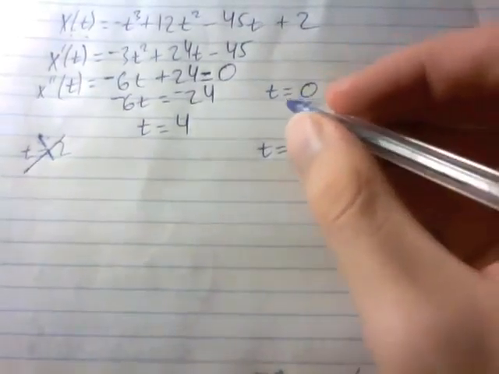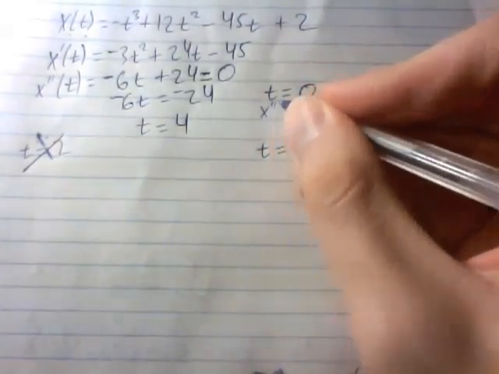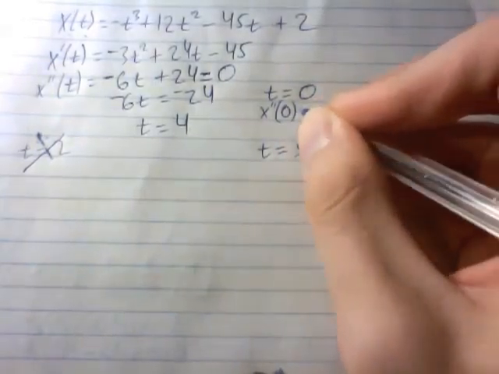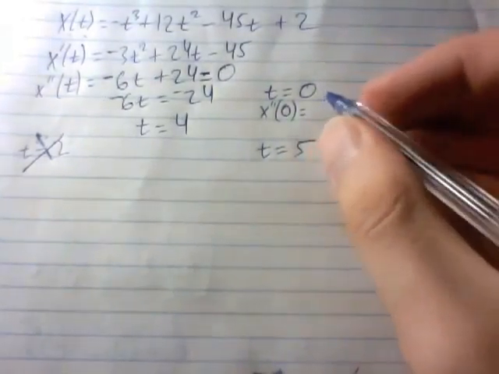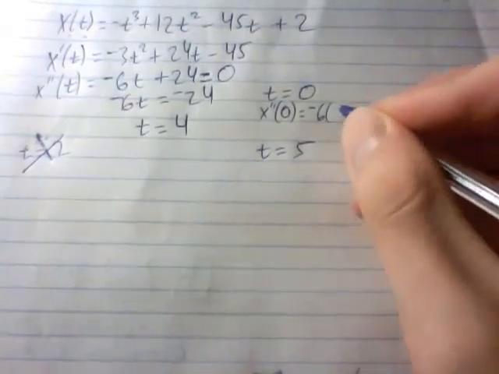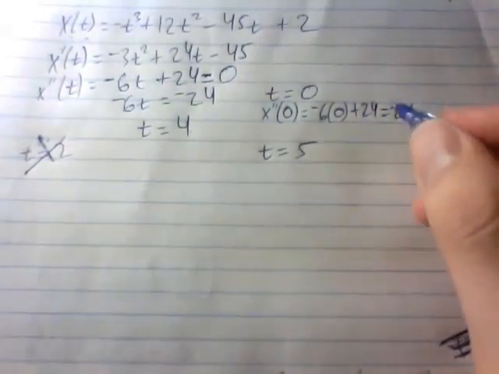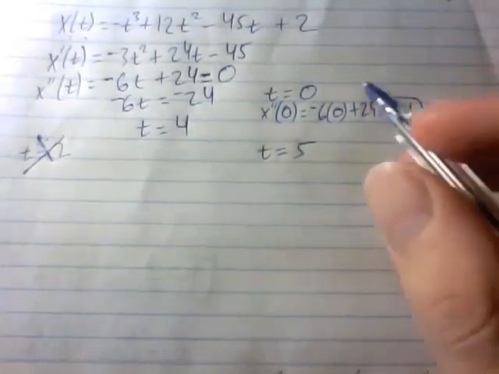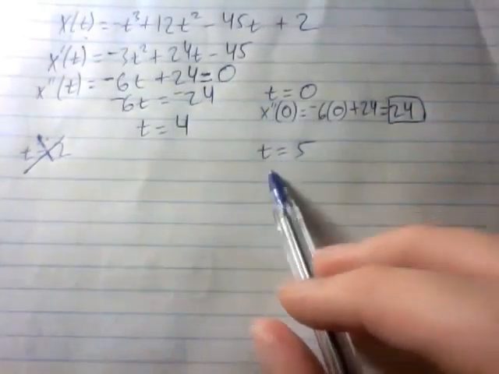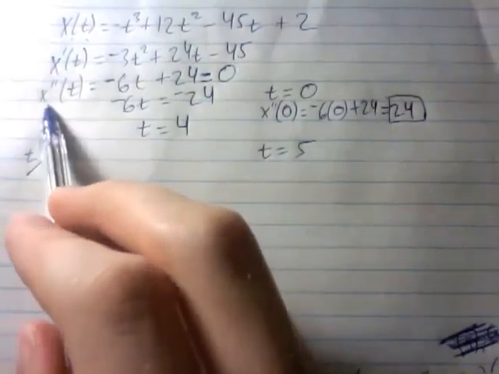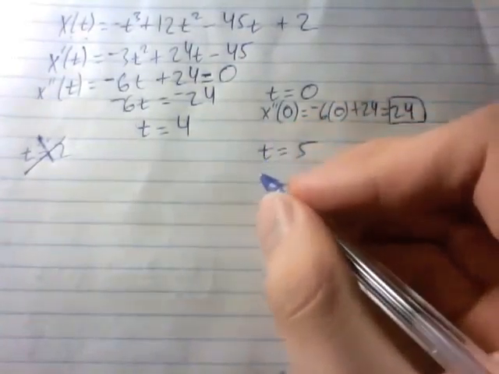So for t equals 0, you just plug t into the second derivative equation, and you get negative 6 times 0 plus 24, which is equal to 24. So that's our positive. If this is really a point of inflection, at t equals 5, x double prime of t should be negative.